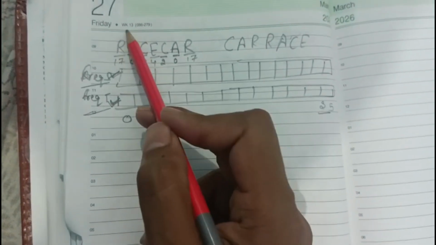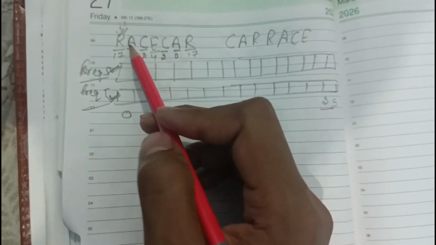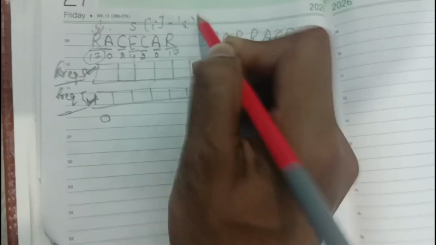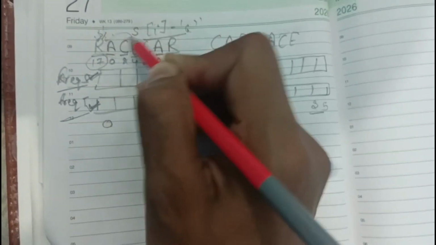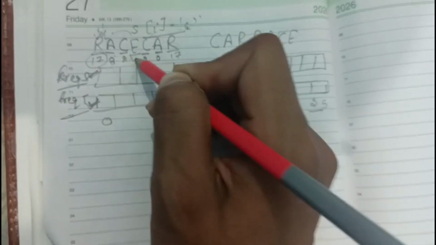Let's say I loop from here, and my i is 0. It is R, so it is at position 17. I need to do S of i minus 'a' in order to get this 17. If I do S of i minus 'a' at every step, I will get these index values.